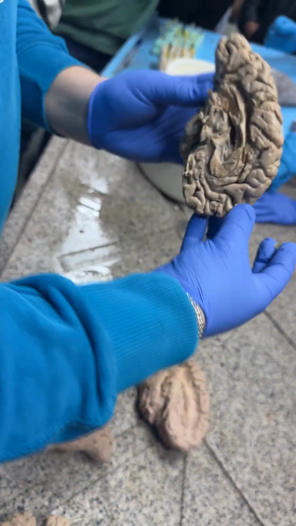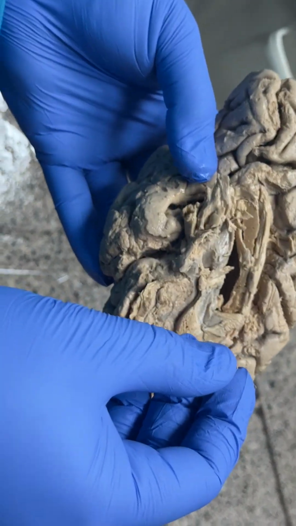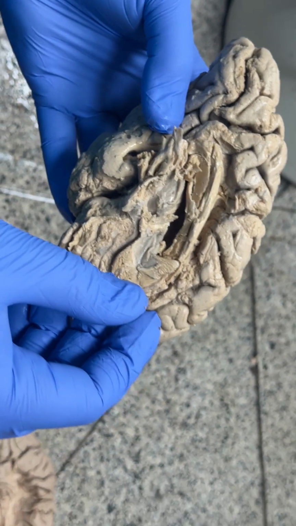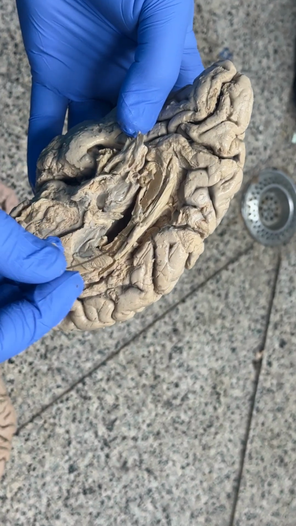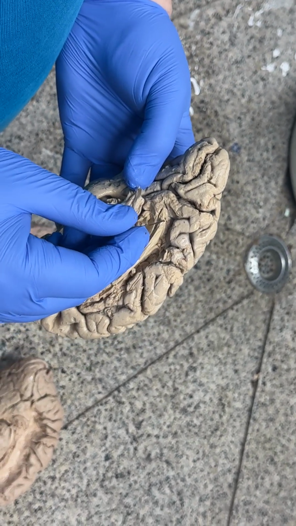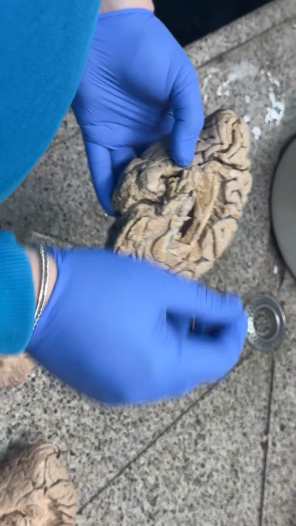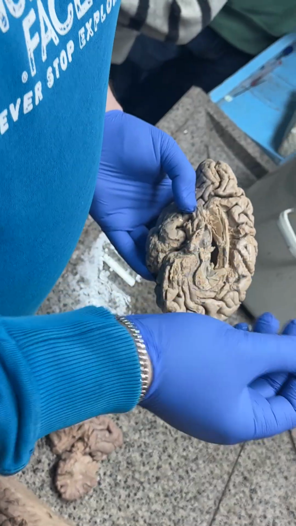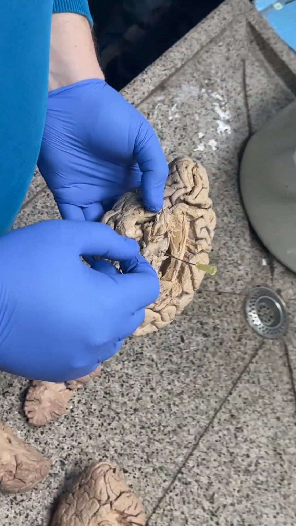Front, back. Genu corpus callosum, the knee. Rostrum corpus callosum. Truncus corpus callosum. Splenium. Genu, truncus, splenium, rostrum.